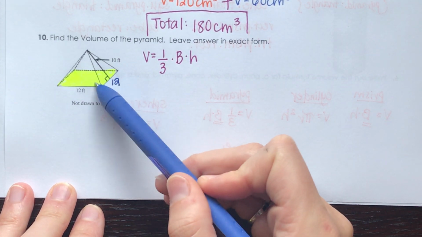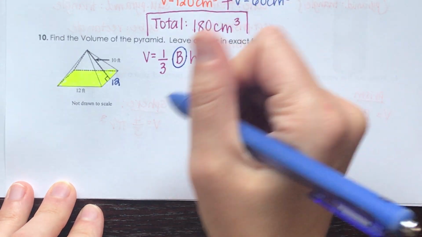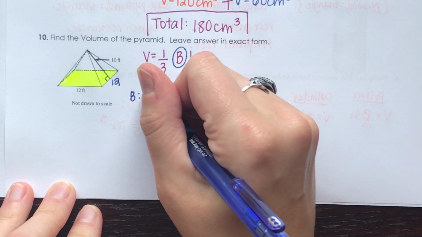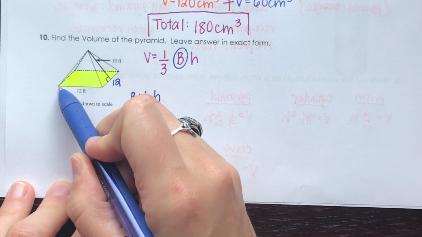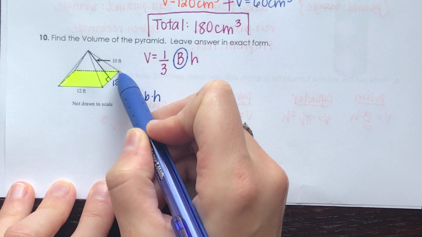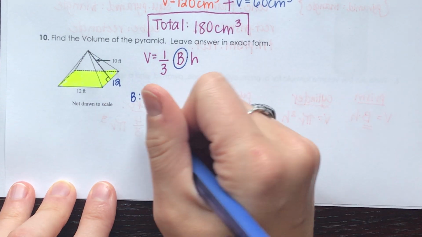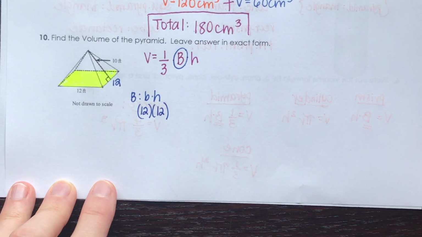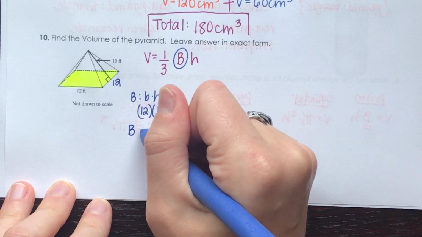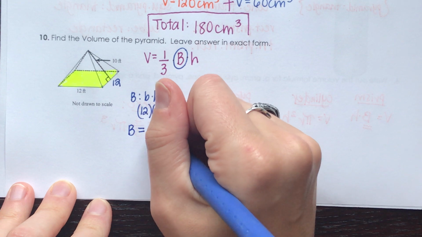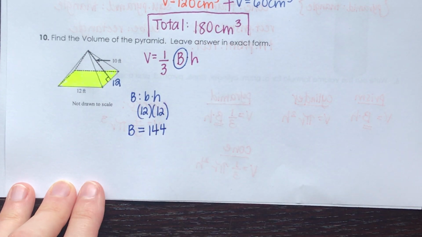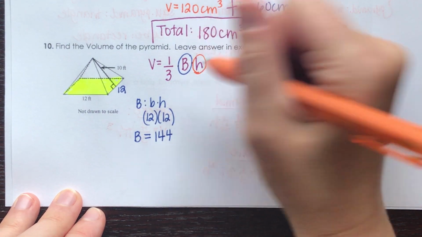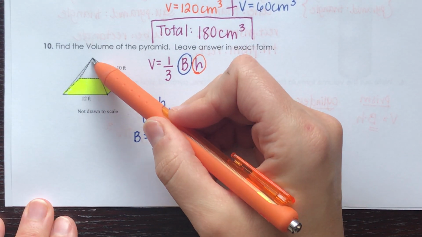So to find the area of my base, I'm going to do the length times the width, or base times the height. So my base is 12, my height of just that bottom is also 12. So I've got 12 times 12. So the area of my base is 144. Now I have to find the height. Height is of the entire picture.